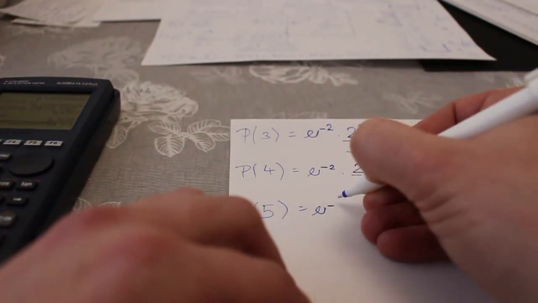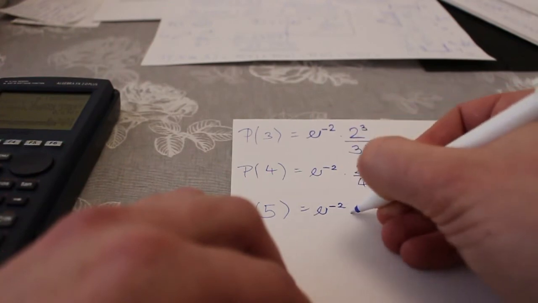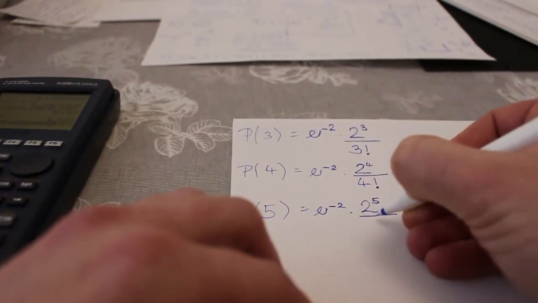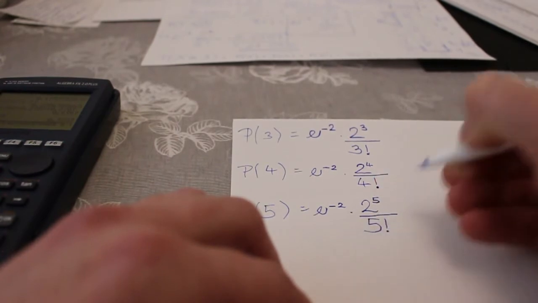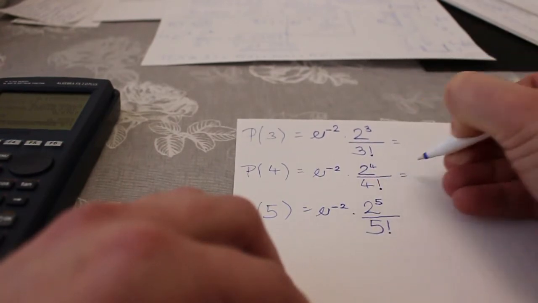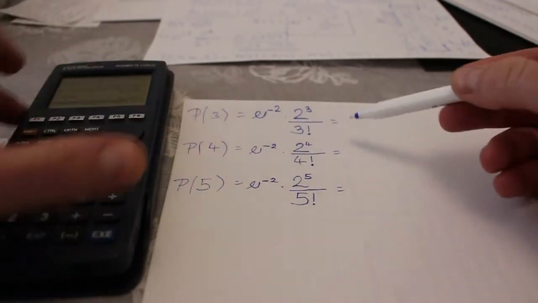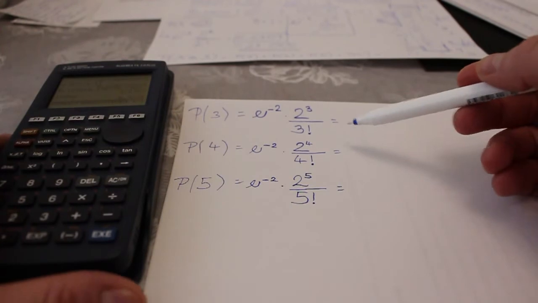So you can solve these 3 probability functions.